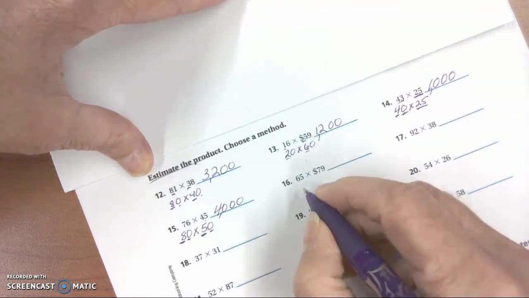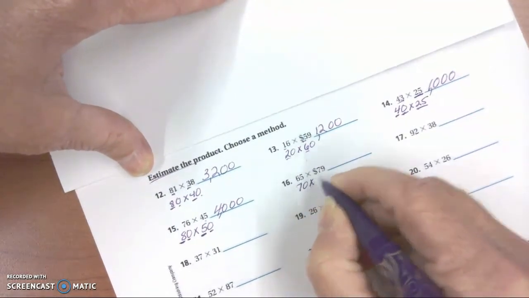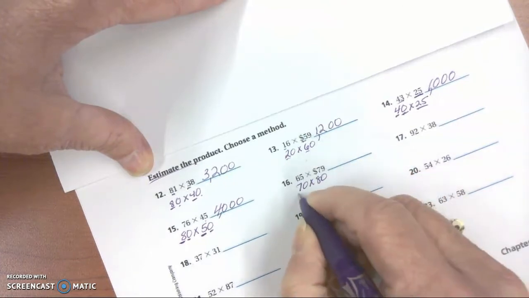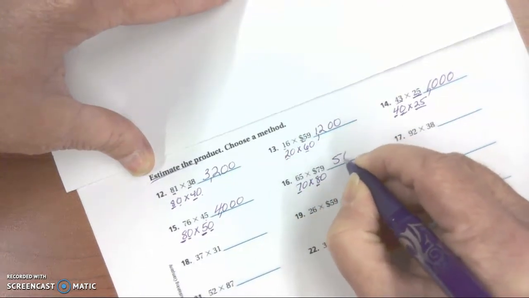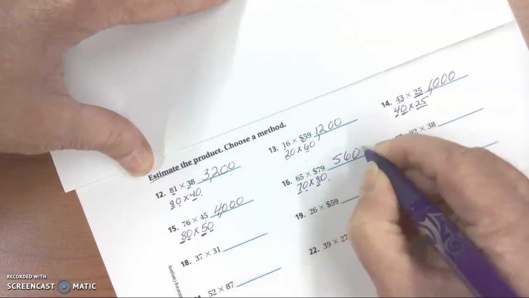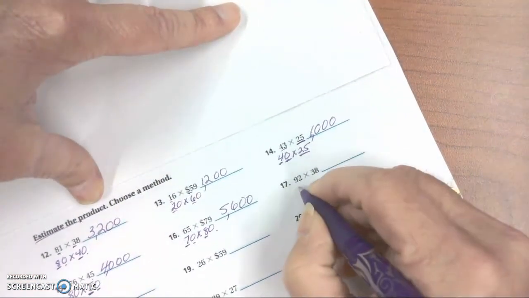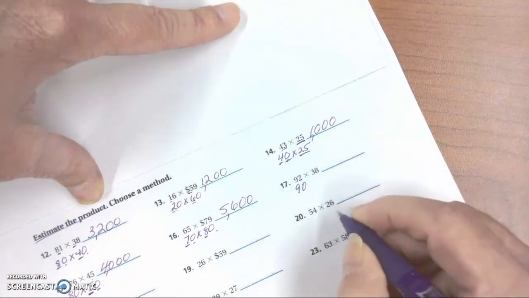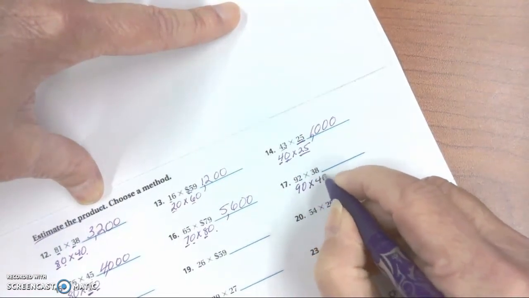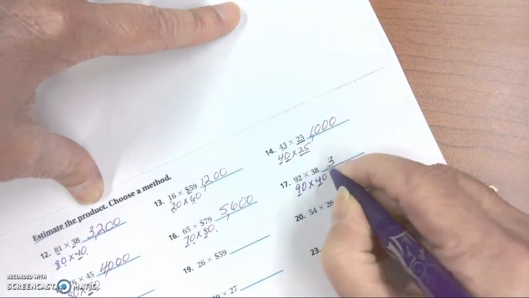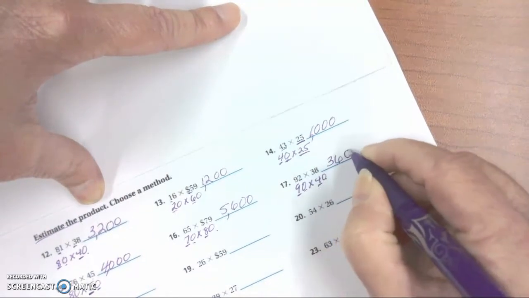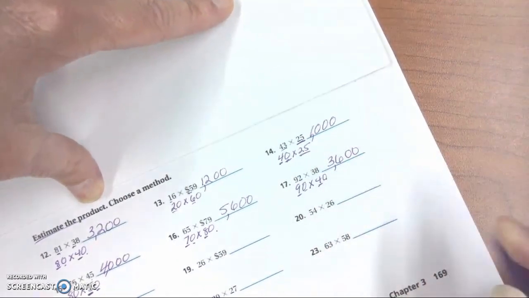For number 16, 65 rounds to 70. And 79 rounds to 80. So I have 7 times 8, which is 56. Annex 2 zeros, 5,600. Number 17, 92 rounds to 90. And 38 rounds to 40. 9 times 4 is 36. Annex 2 zeros, so 3,600.